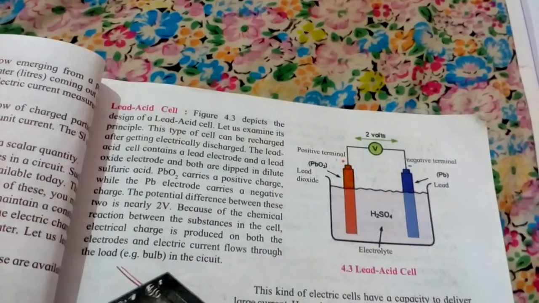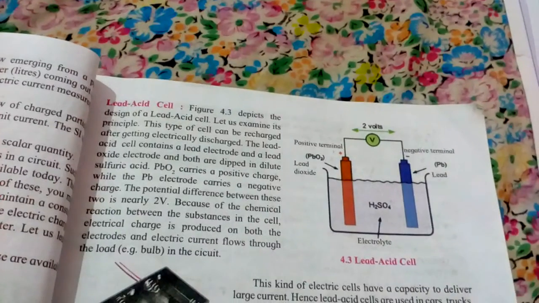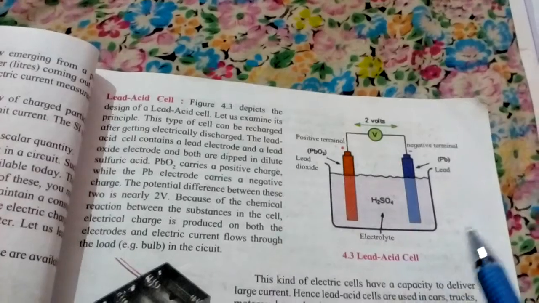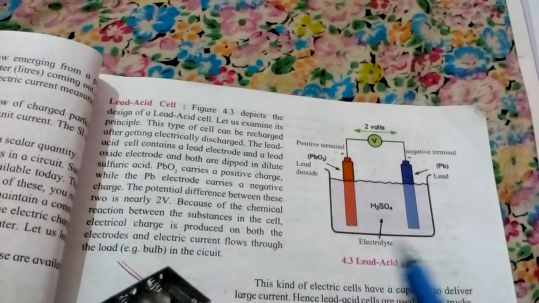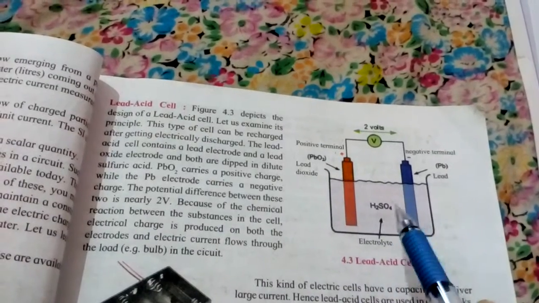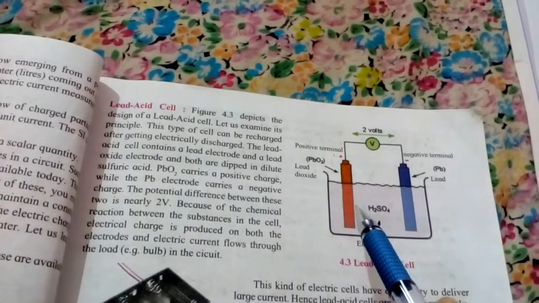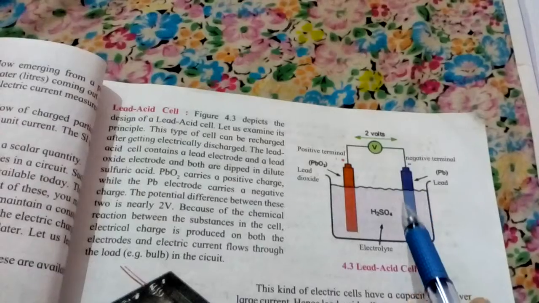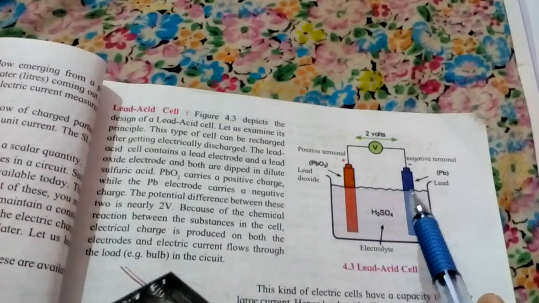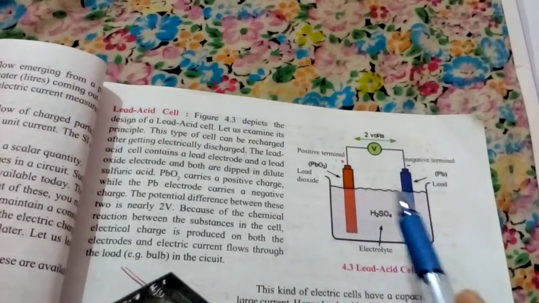You all might have inverters at your home, or you might have an idea about an inverter. You might have seen an inverter. An inverter is nothing but an entire setup similar to the lead acid cell, and in that we use sulfuric acid for charging, and two electrodes are there, one made up of lead dioxide and another made up of lead. Then some reactions will take place.